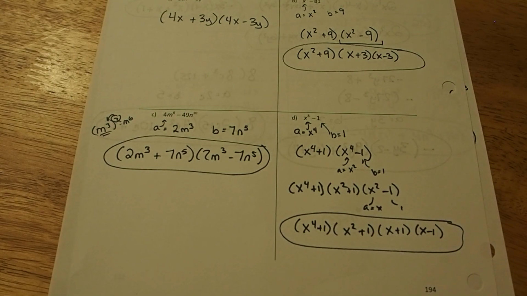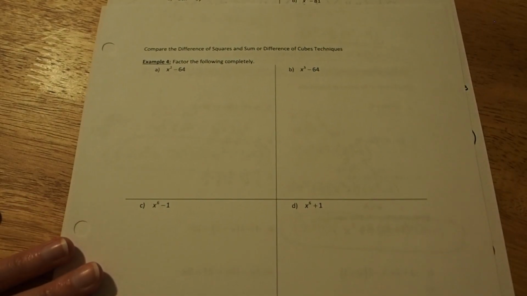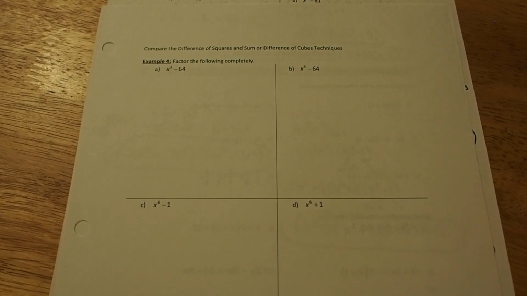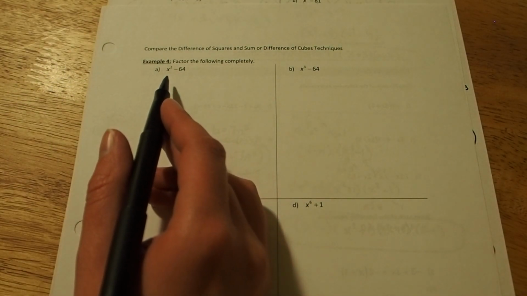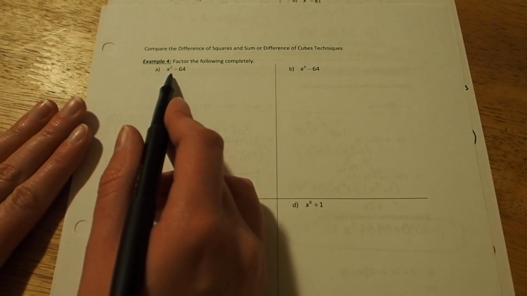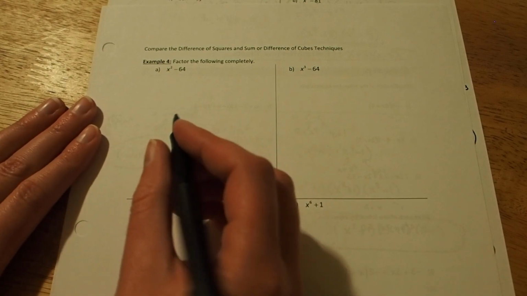Okay. And the last page of the whole unit, the last page for part B in all of our notes, we're going to be comparing the difference of squares and the sum and difference of cubes techniques. Factor the following completely. So the difference of squares, x squared minus 64, factors into binomial conjugates.